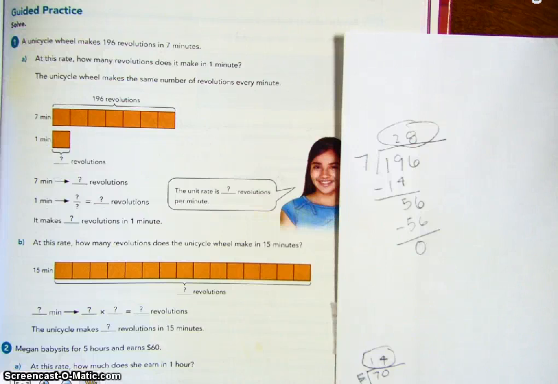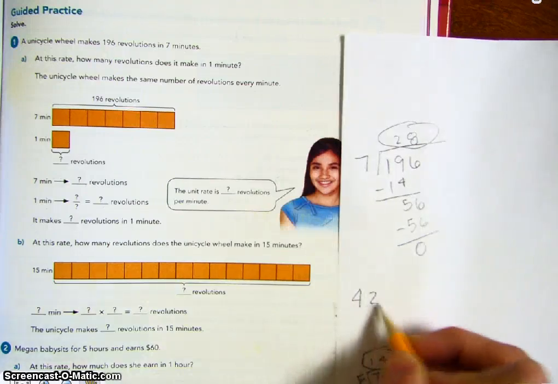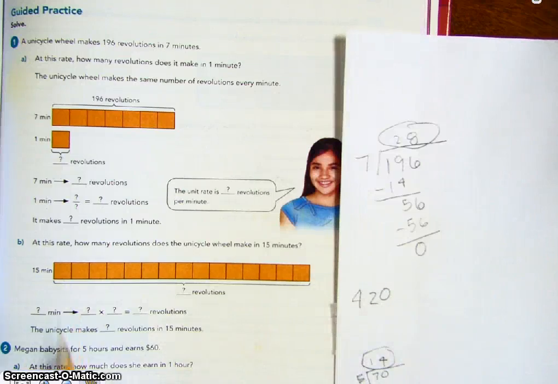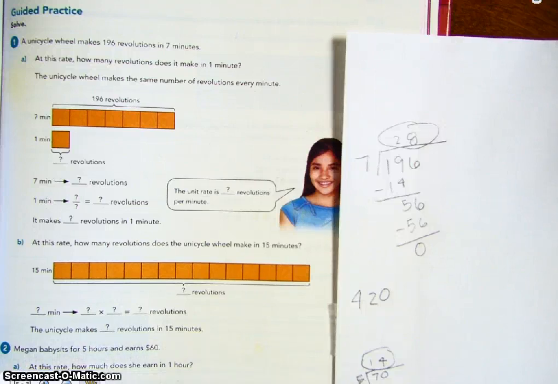Just so that our video doesn't run out, I'm going to give you the answer of 420 for 15 times 28. So for 15 minutes, 15 times 28 equals 420 revolutions. The unicycle would make 420 revolutions in 15 minutes. That would be your answer right there.